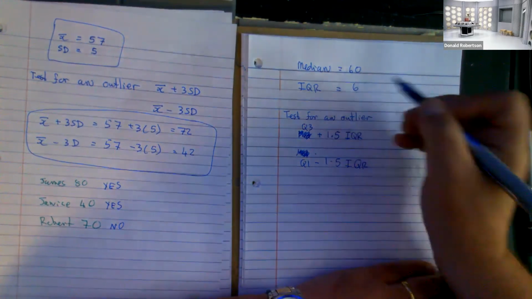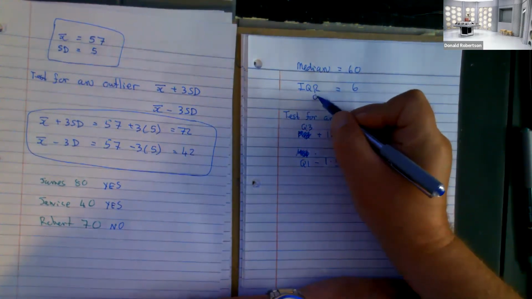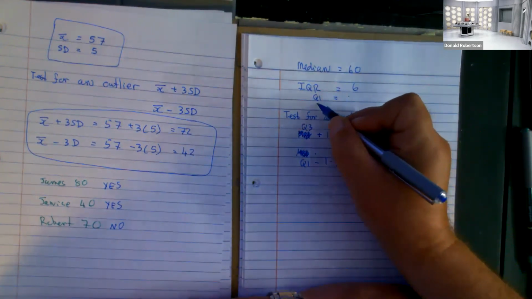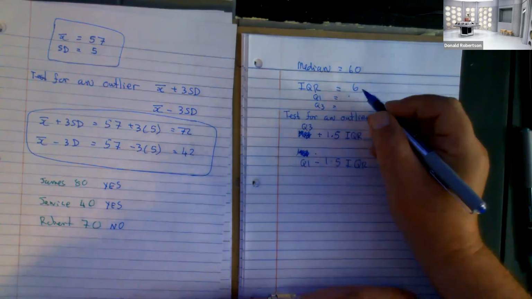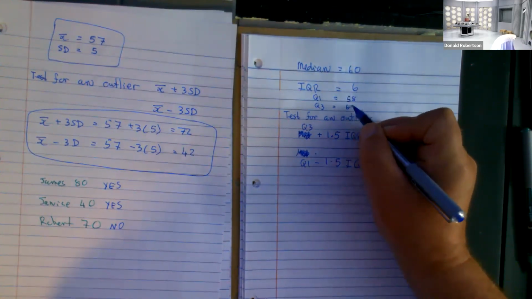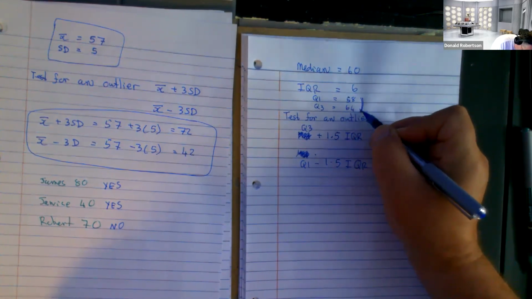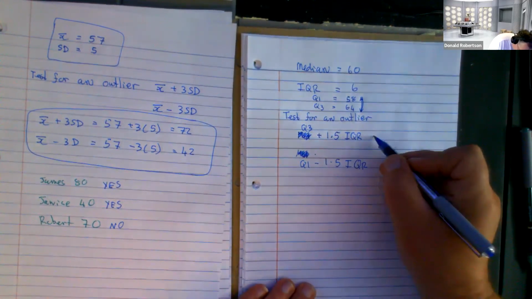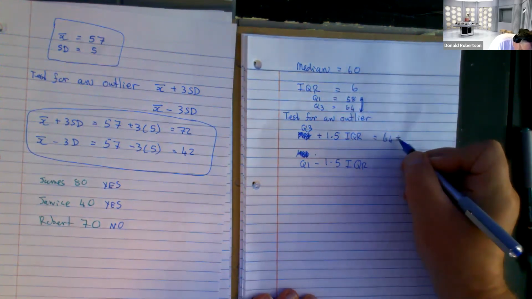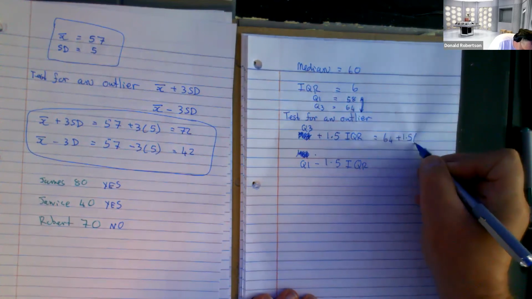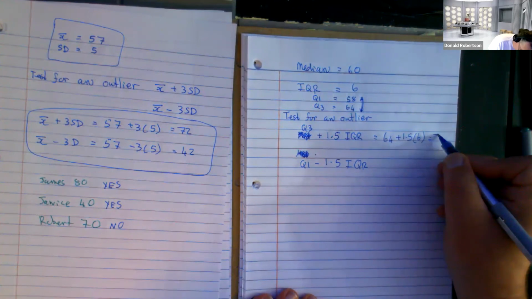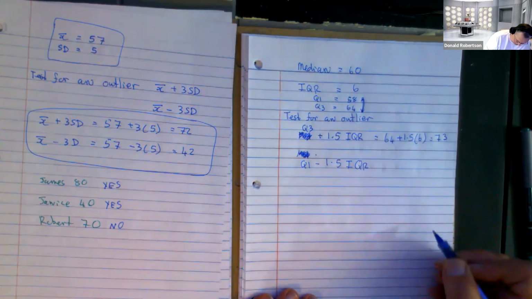Of course, for me to tell you that, I now need to tell you what number Q1 was and what number Q3 was. These are the two numbers I need. So Q3 is 64 plus 1.5 interquartile ranges. So that's 9, so that gets me 73.